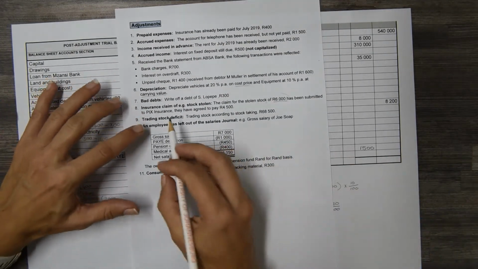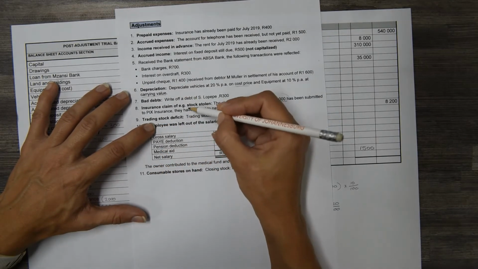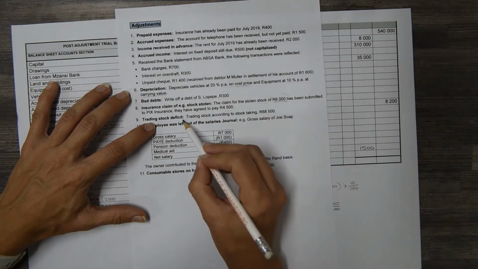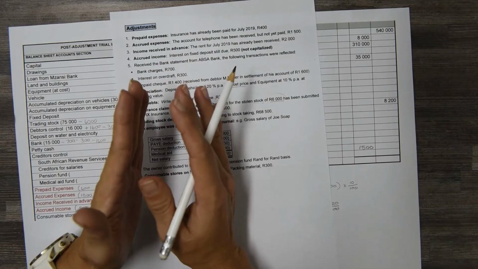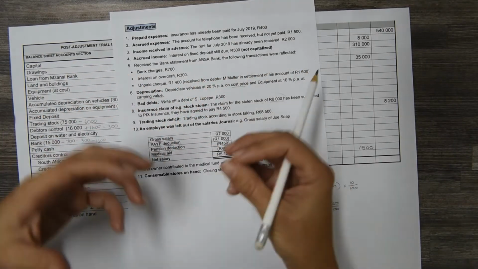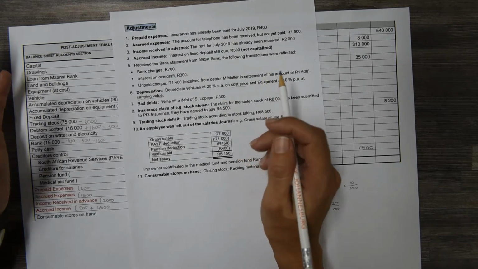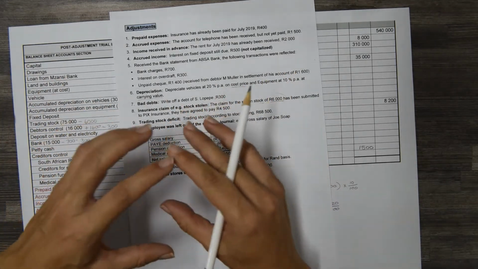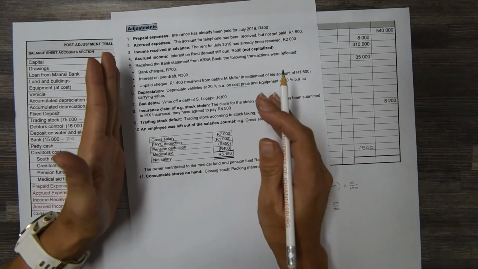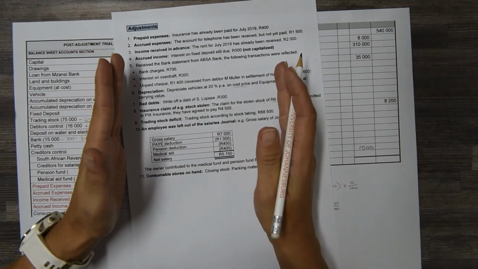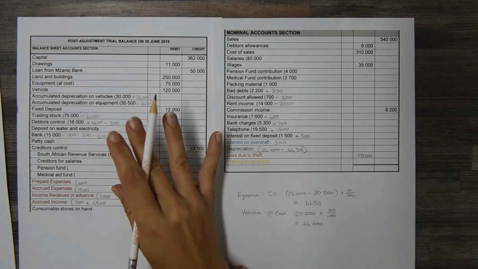All right. The next one we're dealing with is a trading stock deficit. The difference between the two. For the second one, the deficit, I don't know what happened to the stock. You do a stock count and all of a sudden you have less stock than what your trading stock account says you're supposed to have. So it's not because of a specific event, it's because of the difference between the stock count amount and the trading stock account.